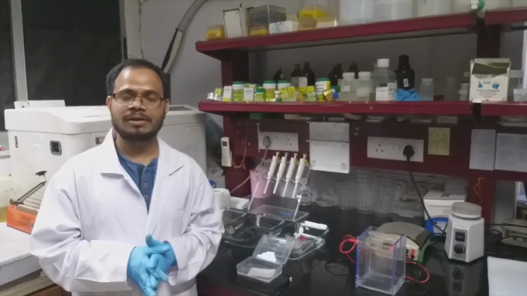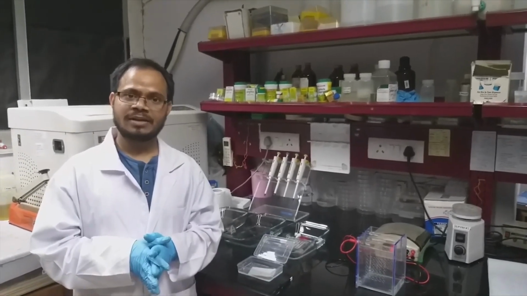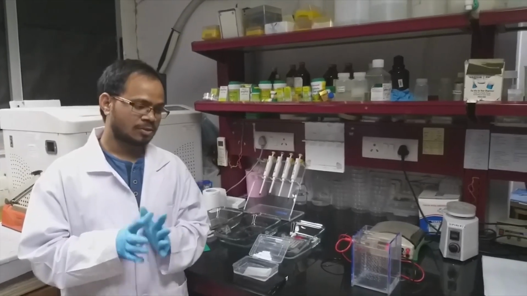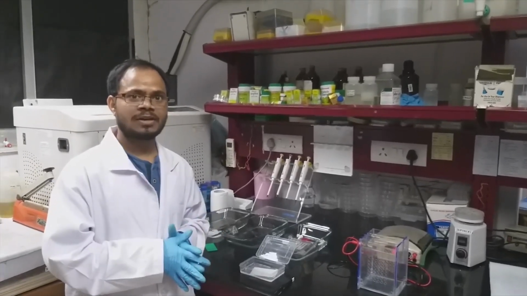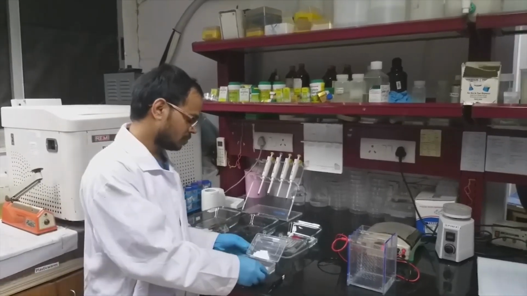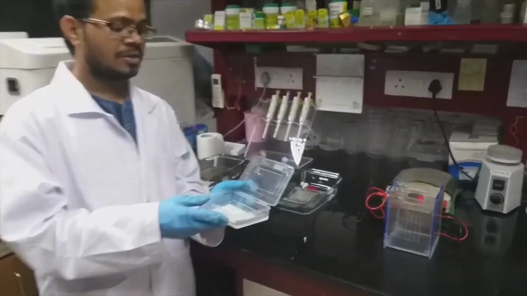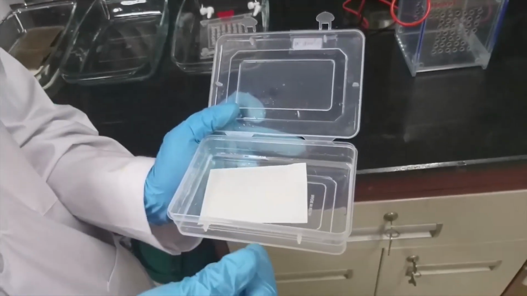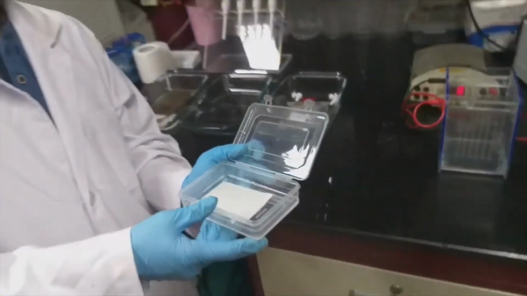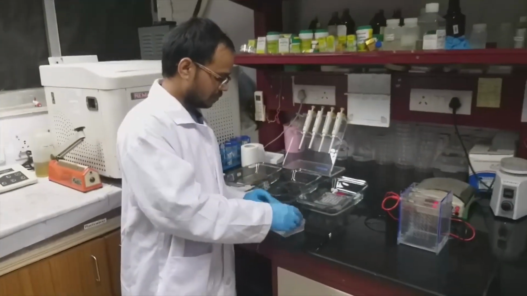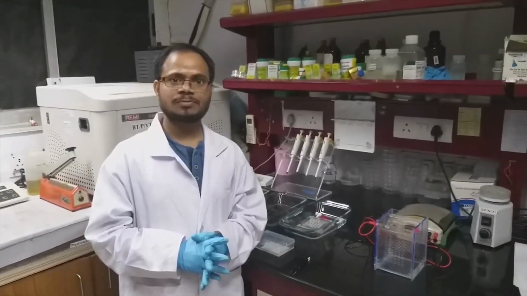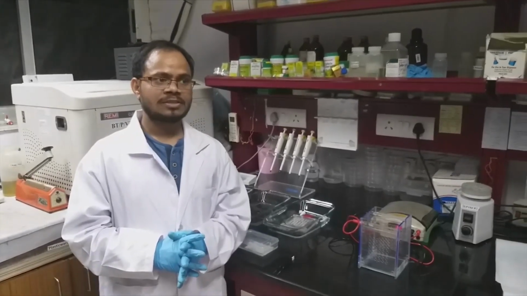First you have to keep it in methanol for at least 20 minutes. So after this, it can be called charging. After this we will use that for transfer. So this is pre-soaked in methanol and equilibrated in transfer buffer. While doing the transfer, we need to consider a few things.